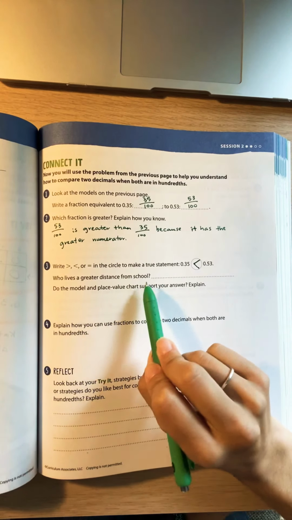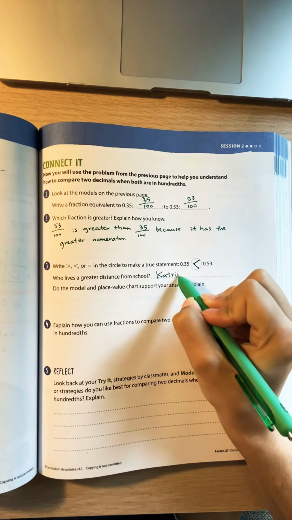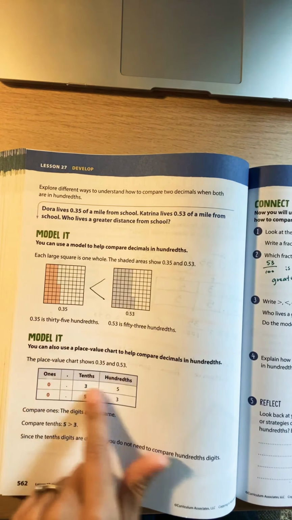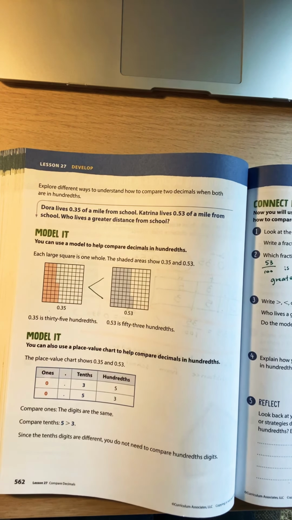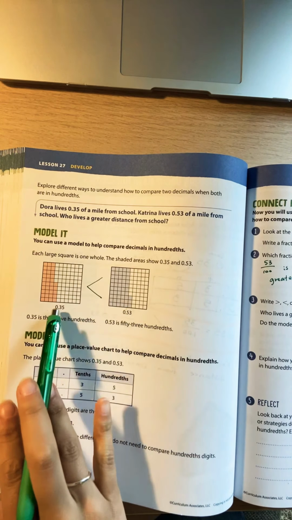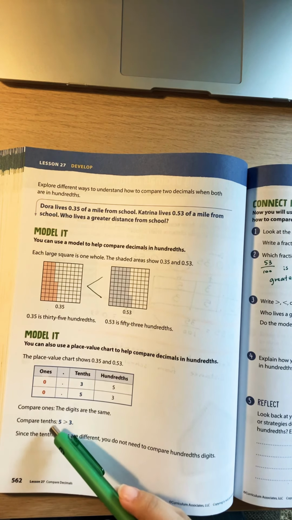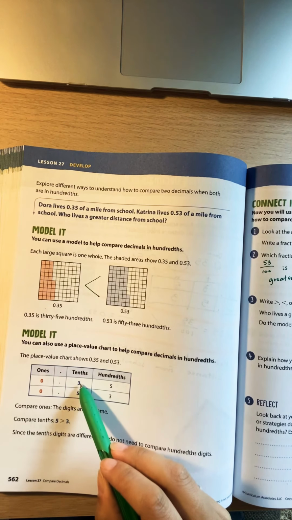Who lives a greater distance from school? That was Katrina. Do the model and place value chart support your answer? Explain. So this model and this place value chart, are they good evidence for our answer that Katrina lives further? Yes, because this model shows 53 squares colored in, and that's more than 35 squares colored in. And this one shows that it has a greater digit in the tenths place than 35 hundredths.